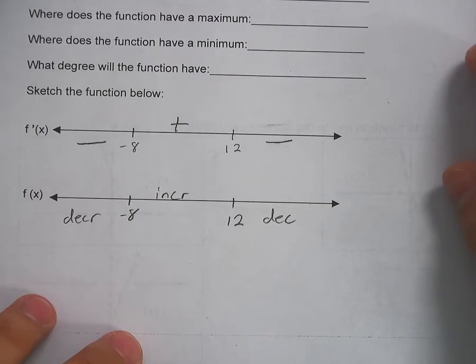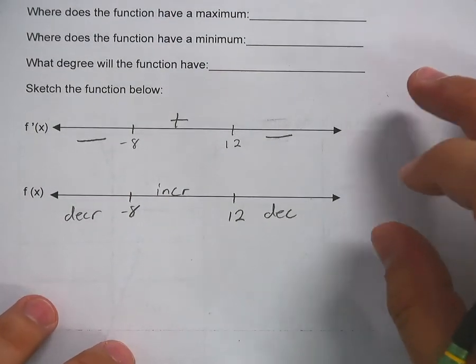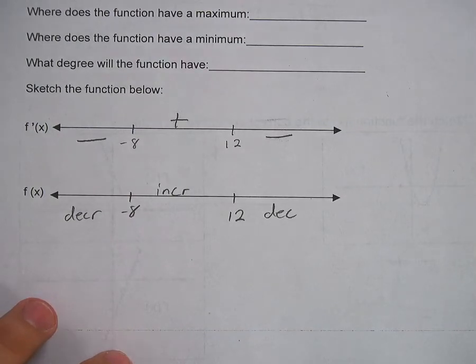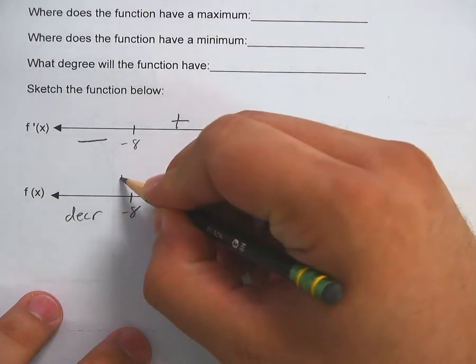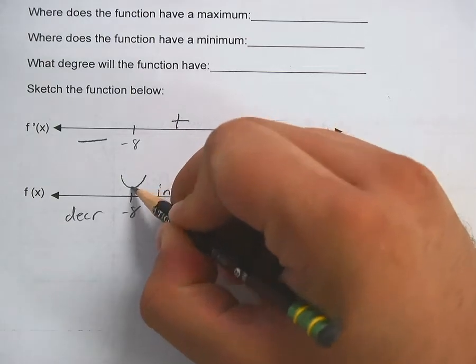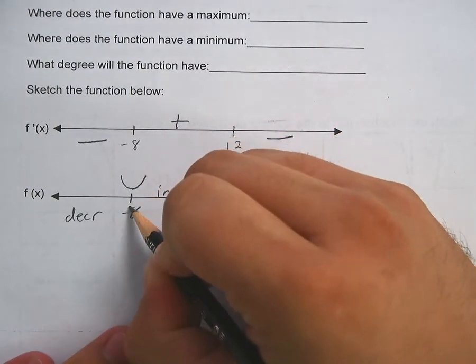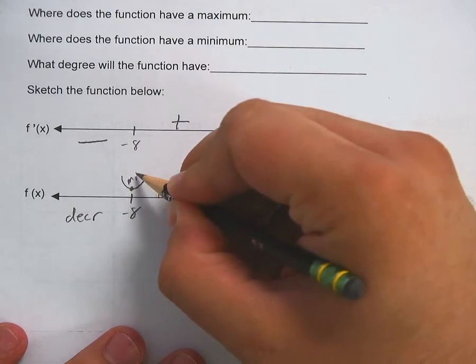Think about what that looks like. Think about what it looks like to go from decreasing to increasing. It looks something like this, wouldn't it? You'd go from decreasing to increasing. What would that make happen right here at negative 8? That would give you a minimum.